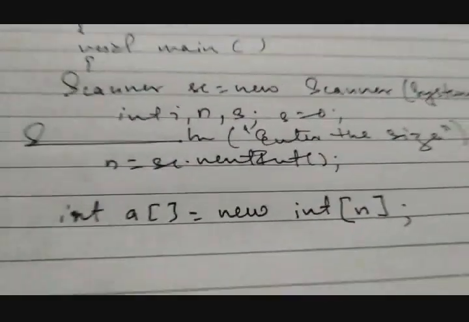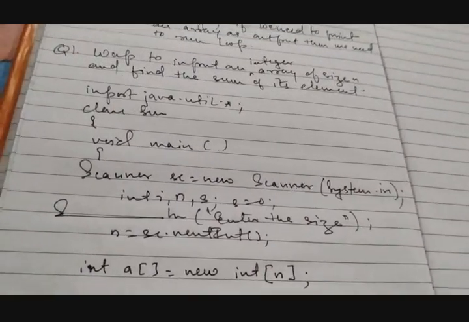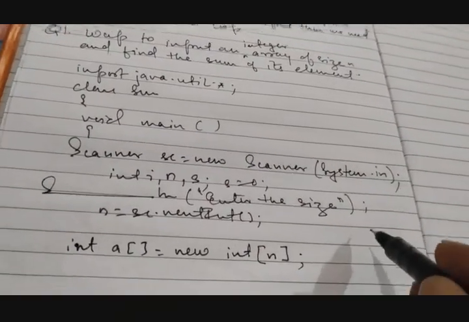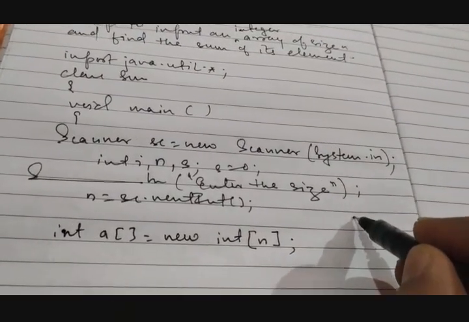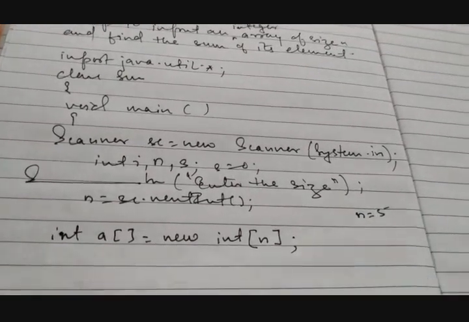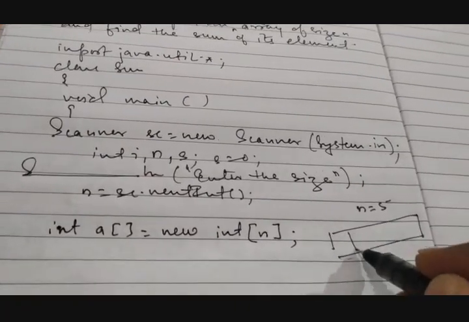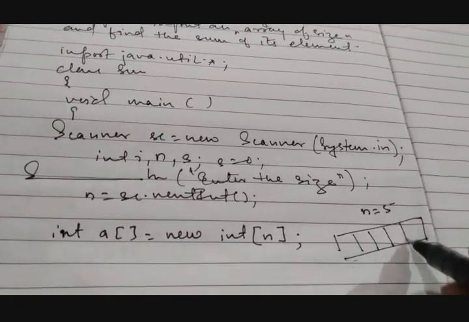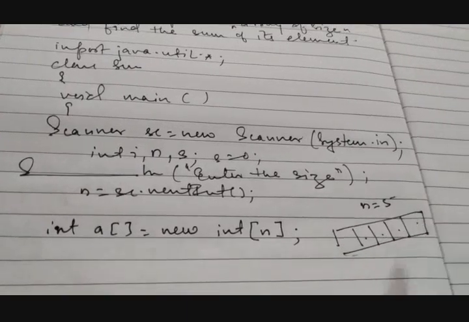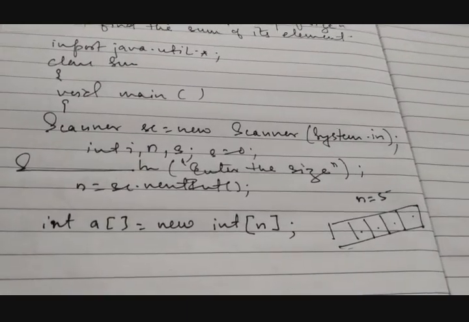Now what has happened in your program till now? Till now you have asked the user to input a size n, suppose he has given a size n as 5. Then an array has been created. 0 1 2 3 4, an array has been created for these 5 elements.